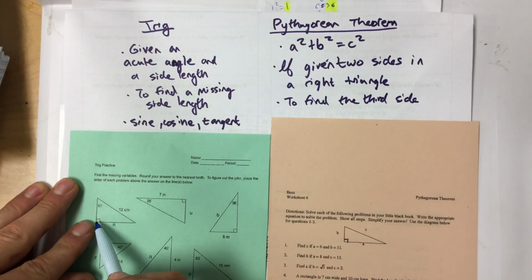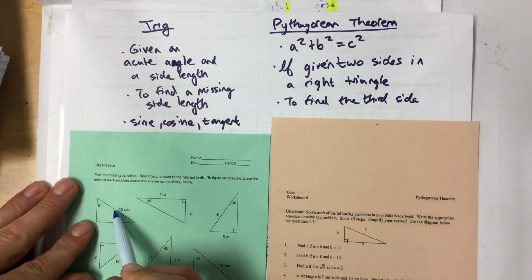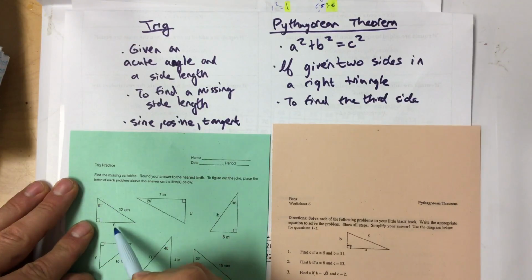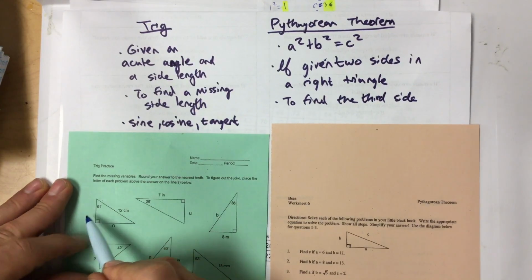We're given the hypotenuse. Hypotenuse is always the longest side of a right triangle. It is the side across from the largest angle, which is the right angle. So looking across from the right angle, here is the hypotenuse. And adjacent would be the side that's not labeled.